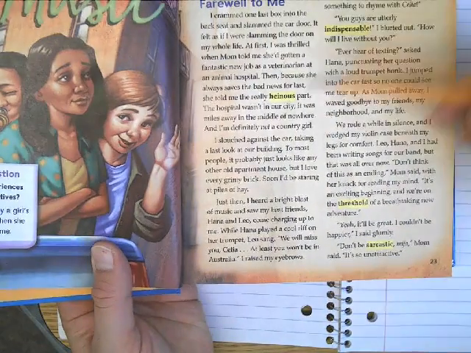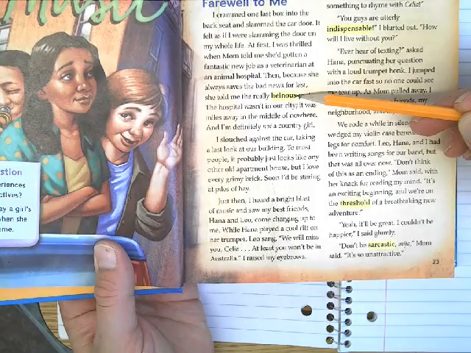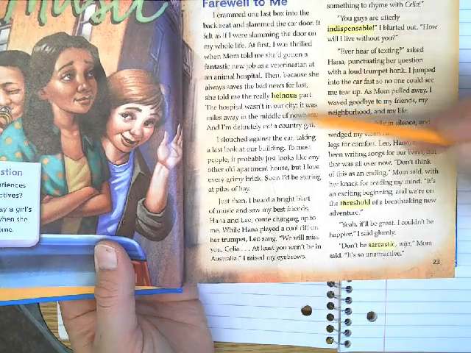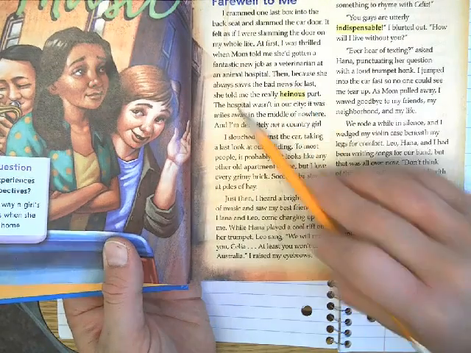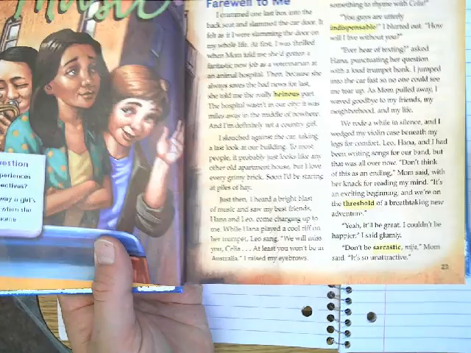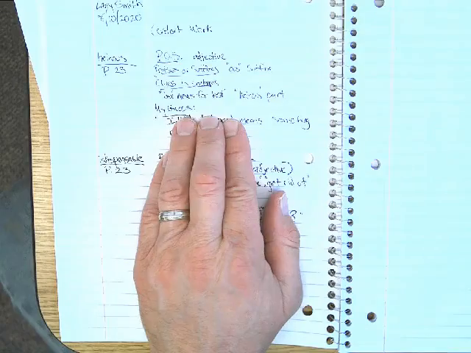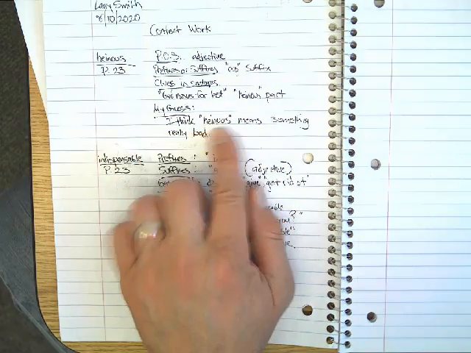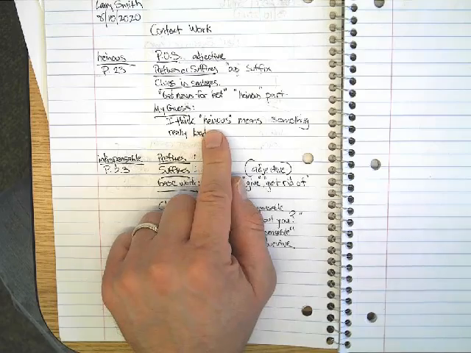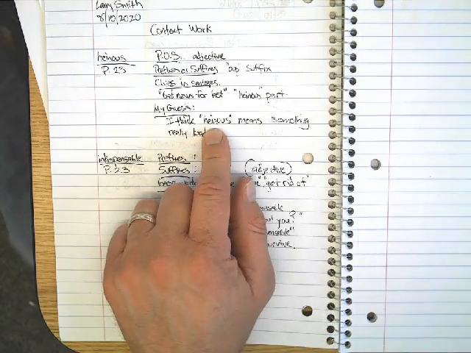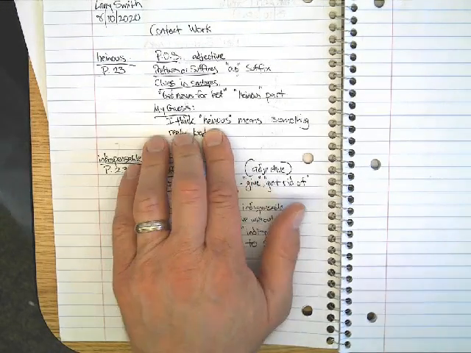We use that expression in English where there's smoke, there's fire. So we know we're going to find the fire near the smoke. It's kind of like the clues are around the word. So based on that, I think heinous means something really bad. And if I look in the dictionary, I'm going to find that that's pretty darn close to what it means. So here's another one for you.